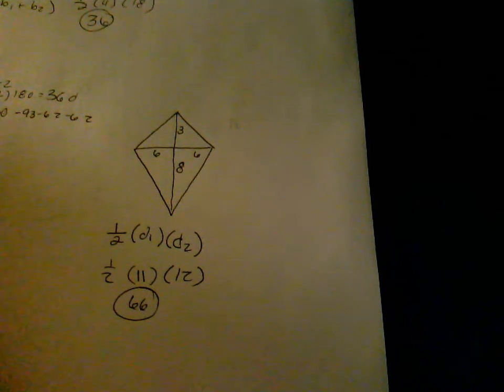So those are the concepts between trapezoids and kites. I'm going to give you a couple worksheets to deal with that, but beyond that, you guys should be able to get this, and hopefully just ask questions if you need it.